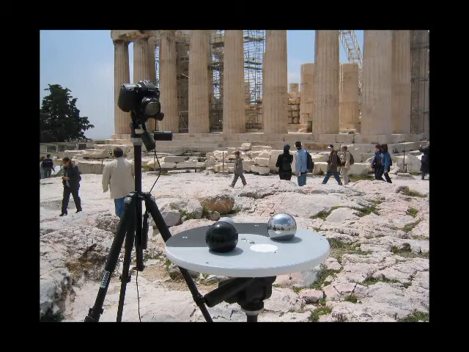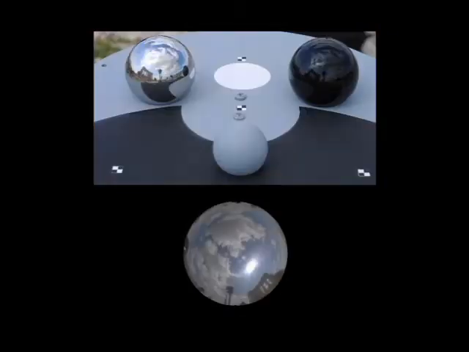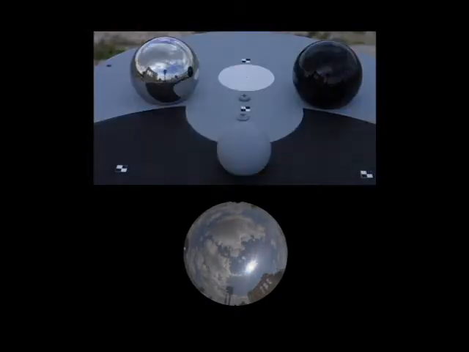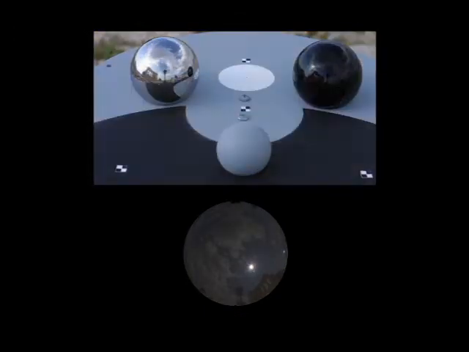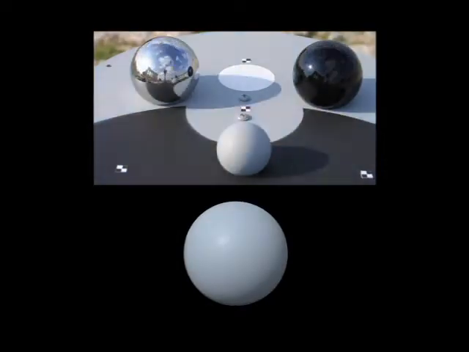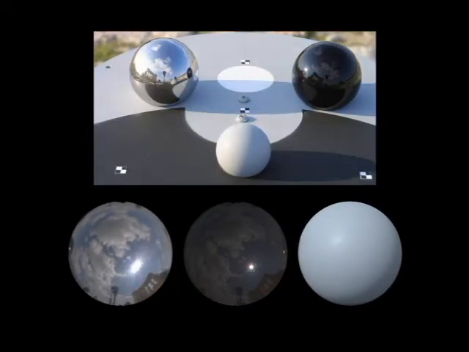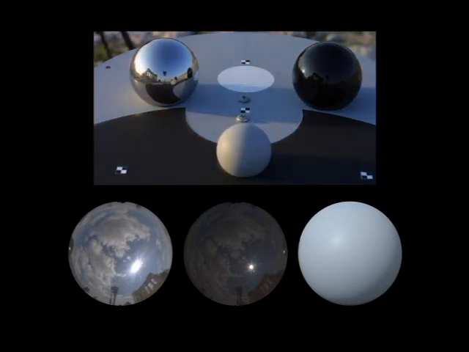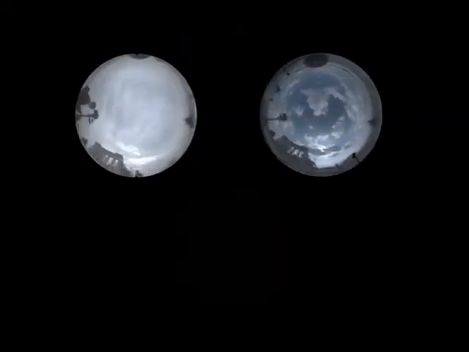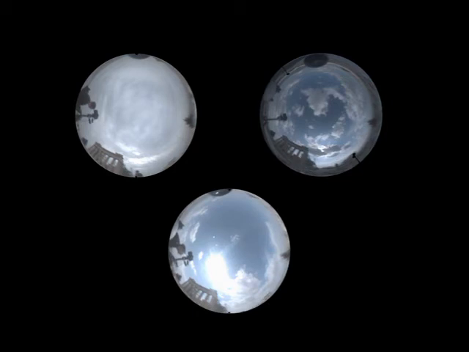The illumination measurement device consists of three spheres: a mirrored sphere to capture illumination from the sky and clouds, a shiny black sphere to indicate the position of the sun, and a diffuse gray sphere to estimate the intensity of the sun. As described in the paper, images taken with the device are used to derive the full dynamic range of cloudy, partly cloudy, and sunlit illumination conditions.